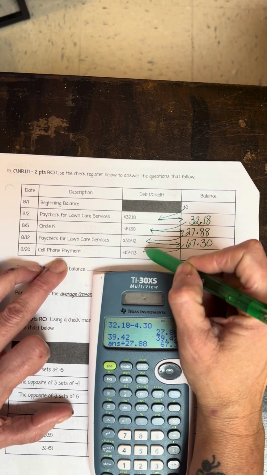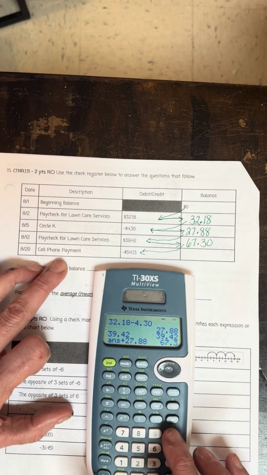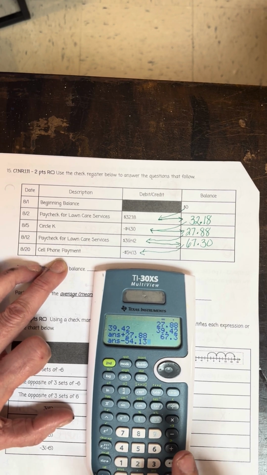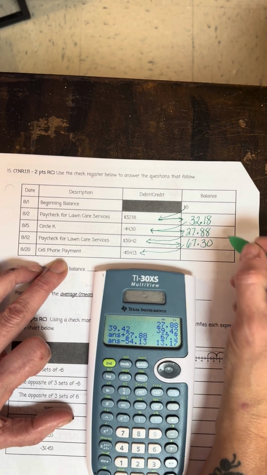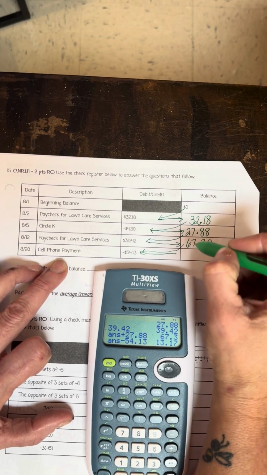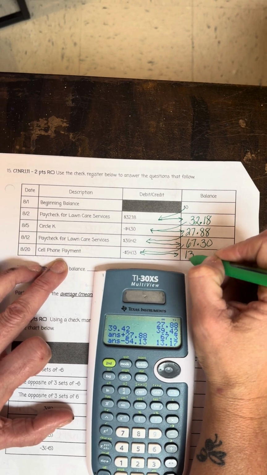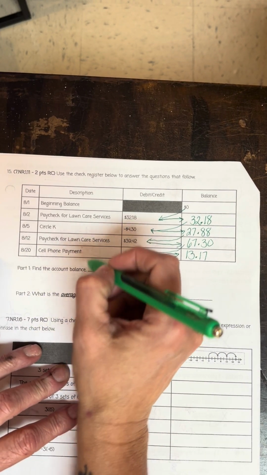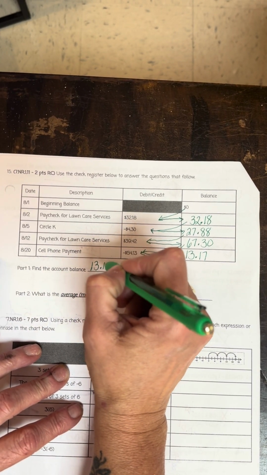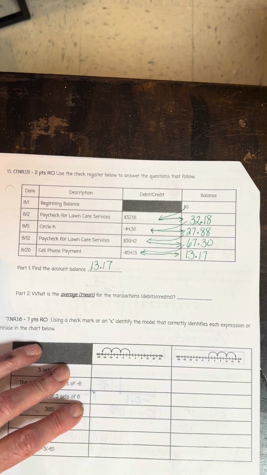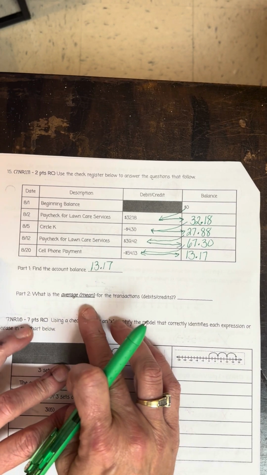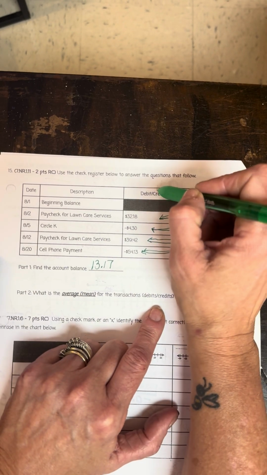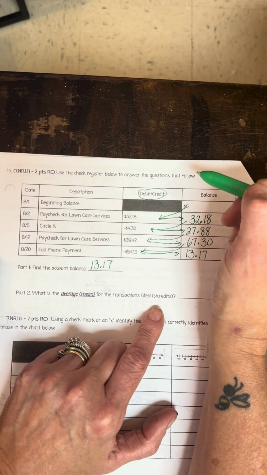Then I have to take this $67.30 and take out my cell phone bill of $54.13. And my new balance is $13.17. That account balance is $13.17. And now we want the average mean for the transactions. We want the average mean for these debits and credits.